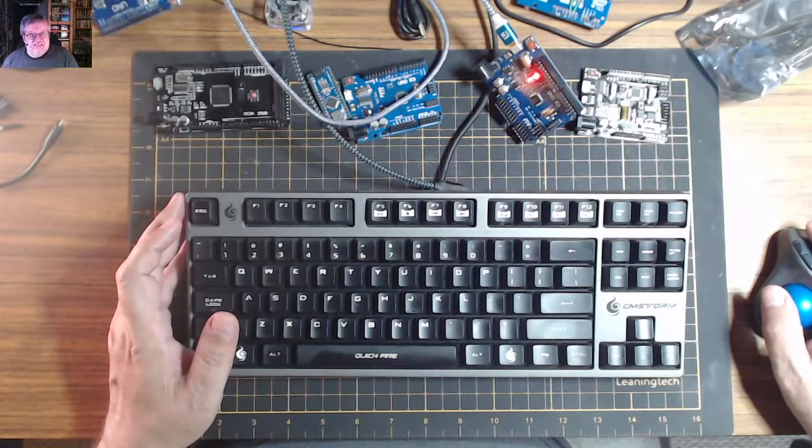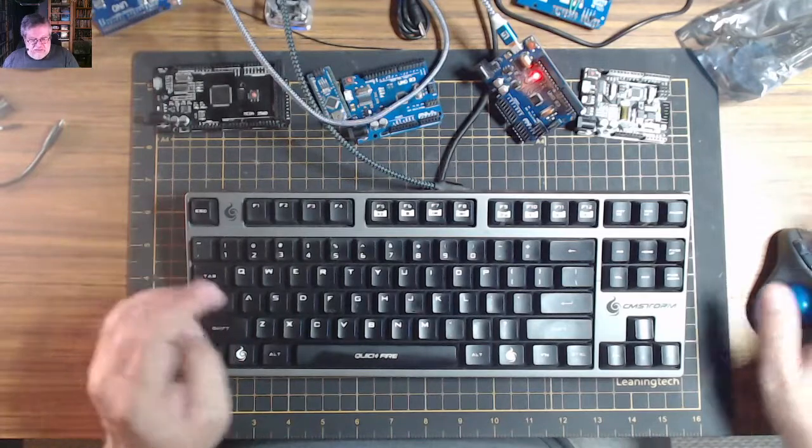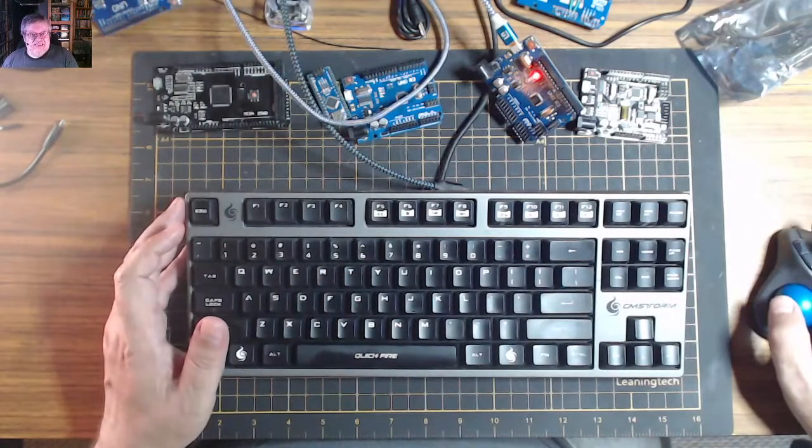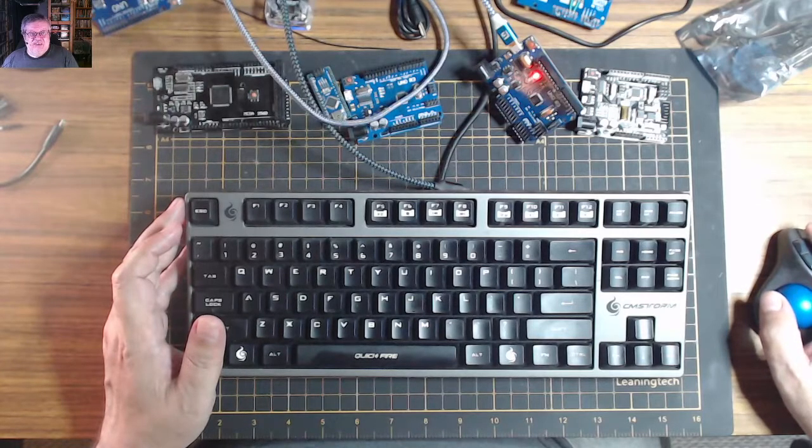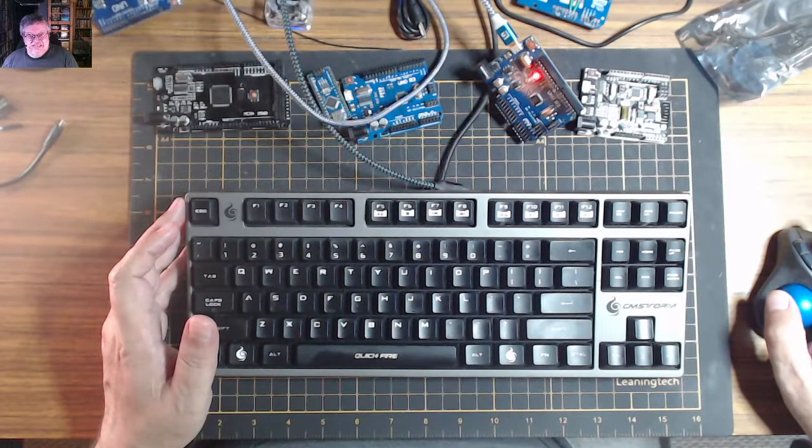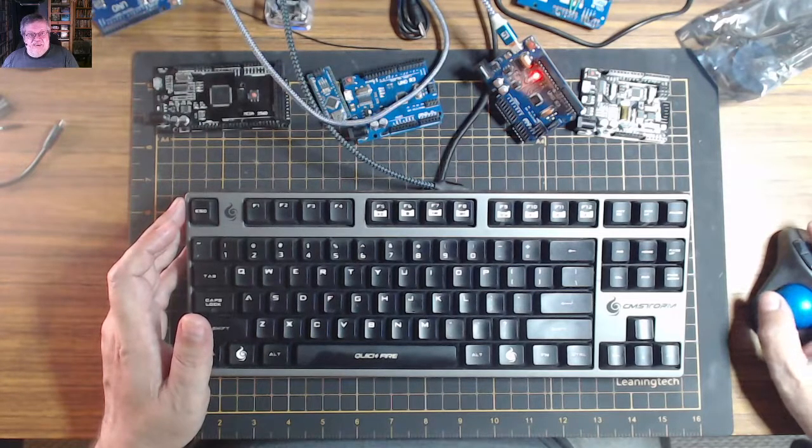So, settings. Yeah, we still open the damn thing instead of opening this one. There we go.